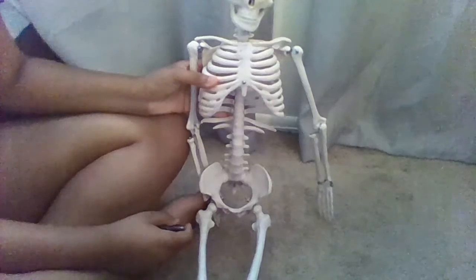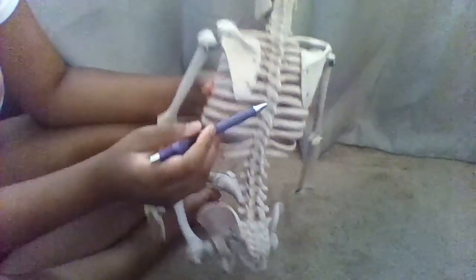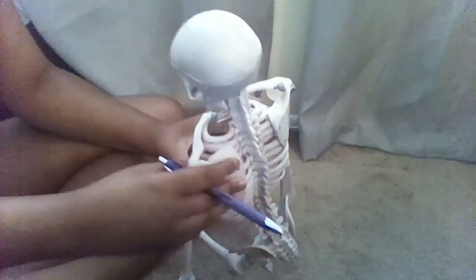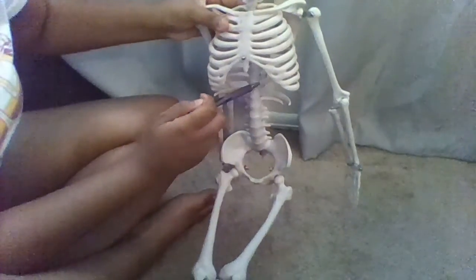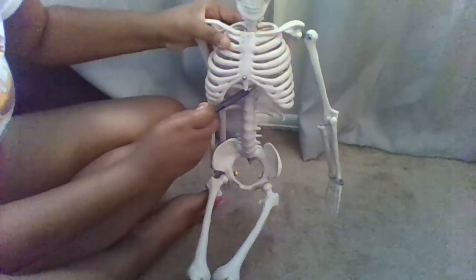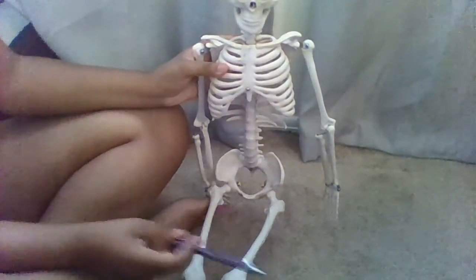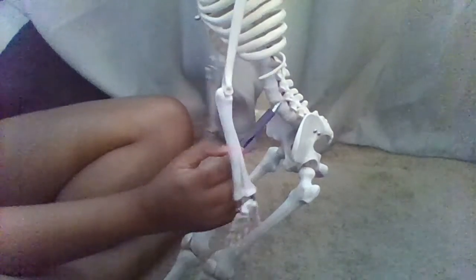which will be basically here. The spinous process, which will be here. If you go on the back, will be the spinous process here. Oh wait, you can't even see it. Which will be here. The transverse process will be here, inside. You can't see really. The intervertebral foramen will be the spaces in between, right here.